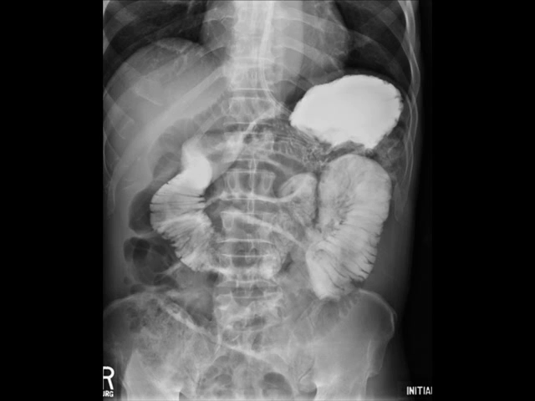Images will be taken for the next hour in 15-minute intervals, and the second hour in 30-minute intervals. At the end of the second hour, or when the technologist feels that the contrast has reached the end of the small bowel, whichever comes first, the radiologist will be called to review the images.